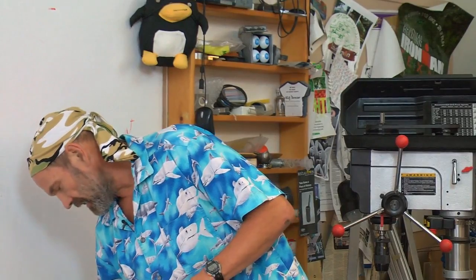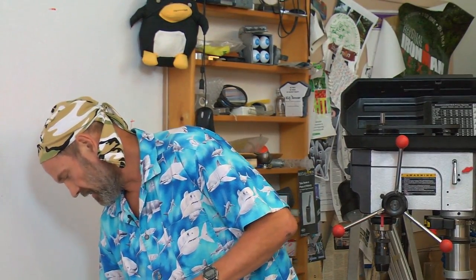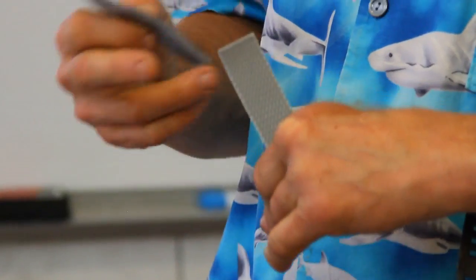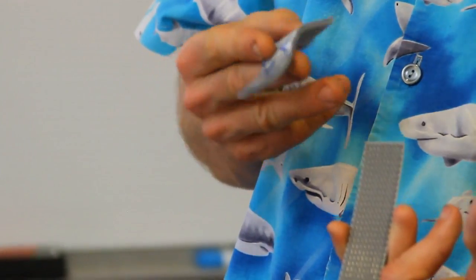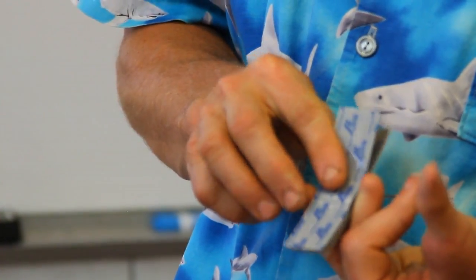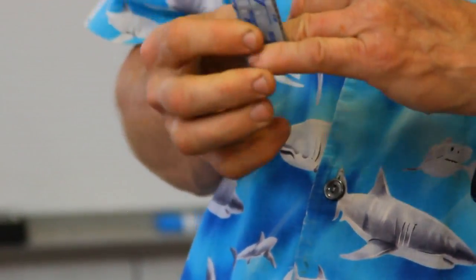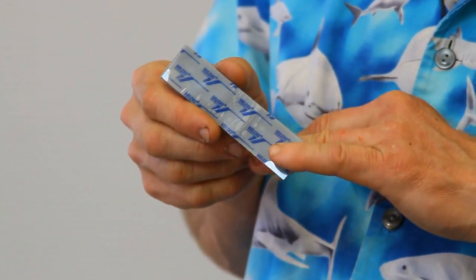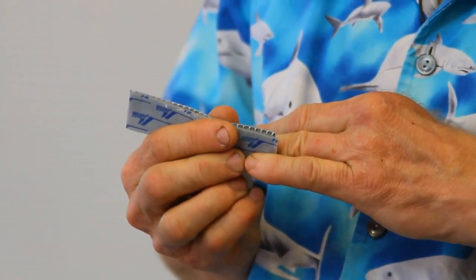Well, it is and it is not. It is to some degree. But watch what happens when I go to put two strips of Velcro together. Okay, so that looks like it's really well put together.